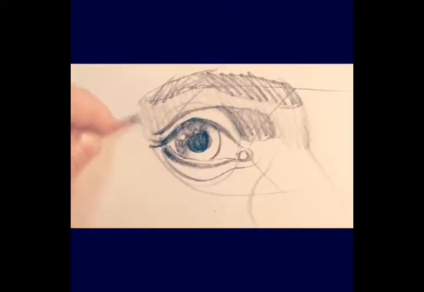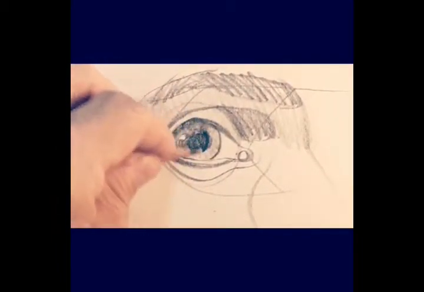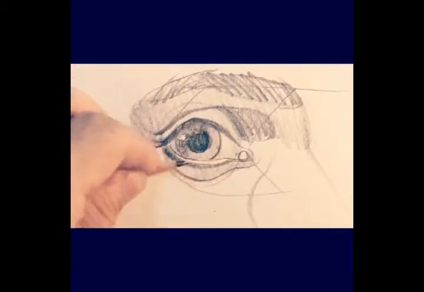Shade the orbital, the outside corner is shallow in this view. Gradate the eyelids. Shade the eyeball, and then the lower lid. Shade the sides of the nose.